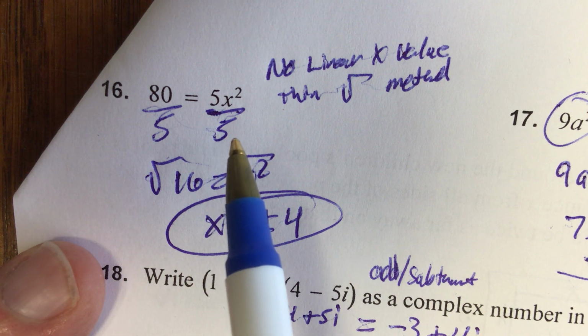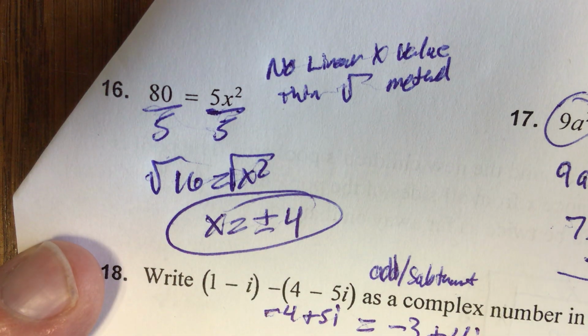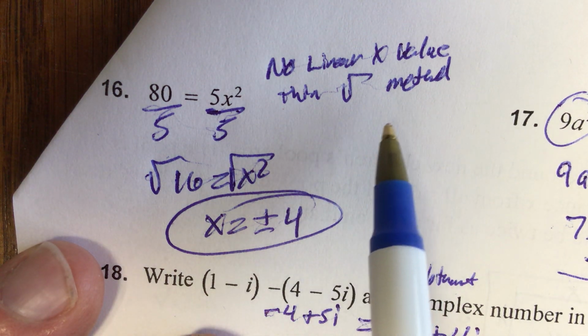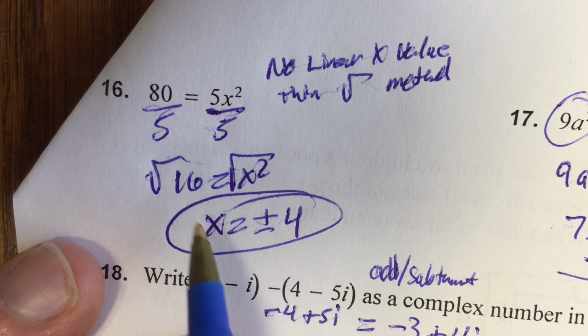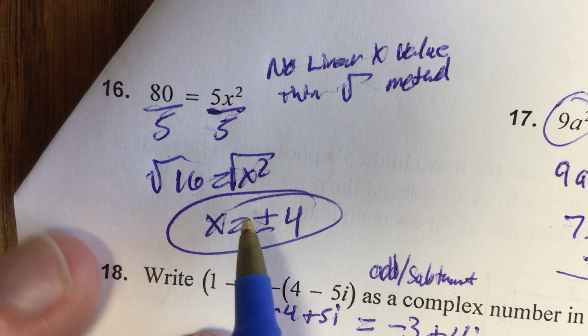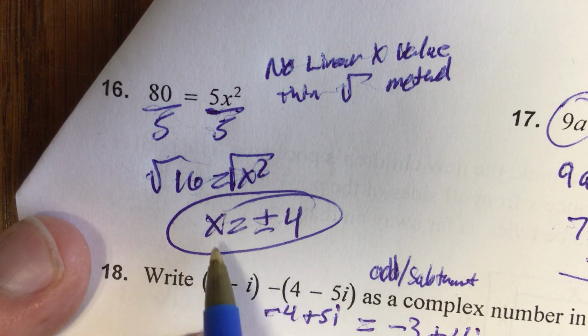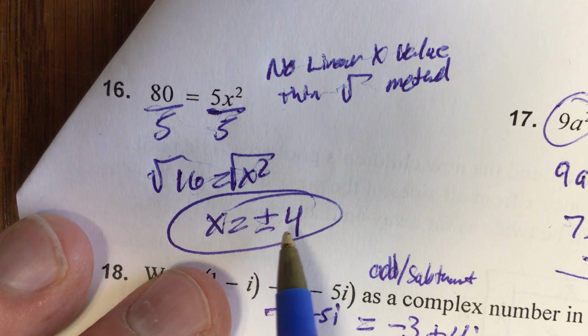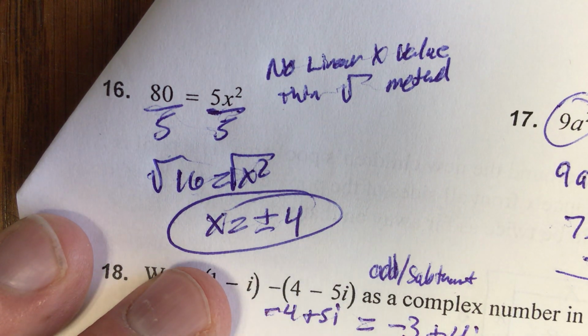That tells me that I want to do just the square root method. So I'm going to divide both sides by 5. That gives me the 16. And then I'm going to square root both sides. X is equal to plus or minus 4. Again, don't forget the plus or minus. There's actually two answers there, positive 4 and negative 4.